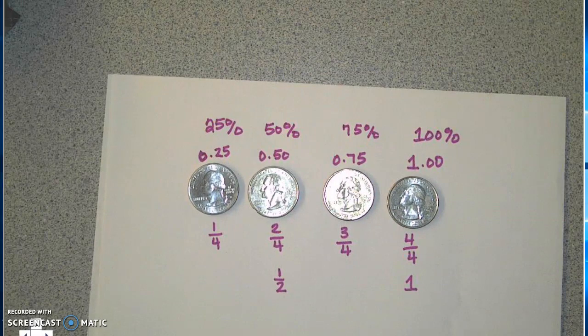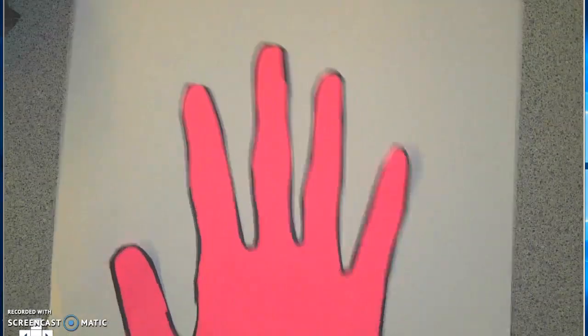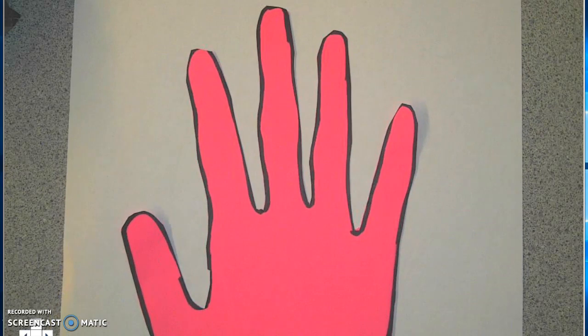We can also use our hand. We have 5 digits on our hand, or we have 5 fingers. These 5 fingers can help us learn and remember our fifths.